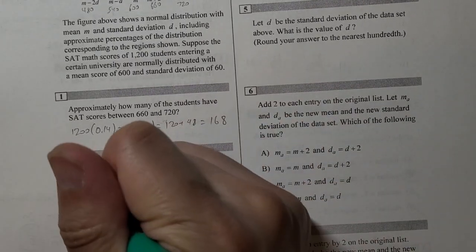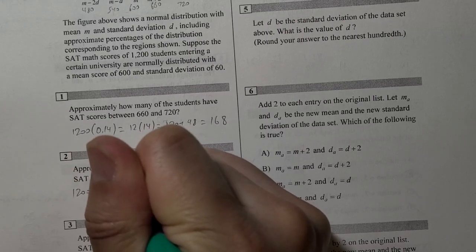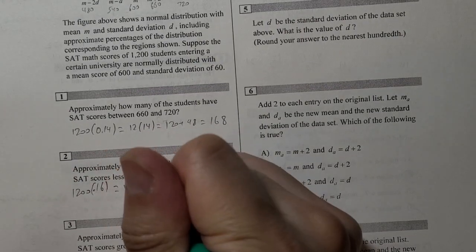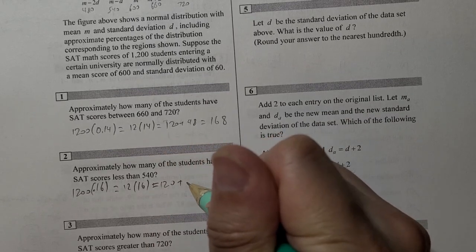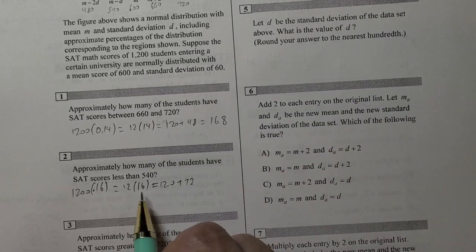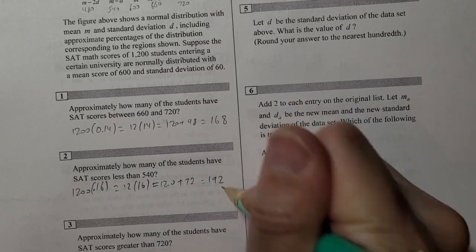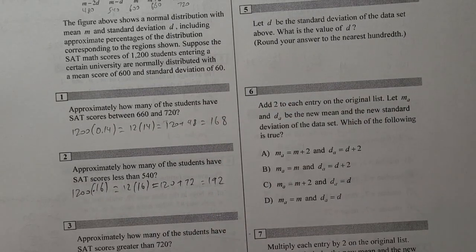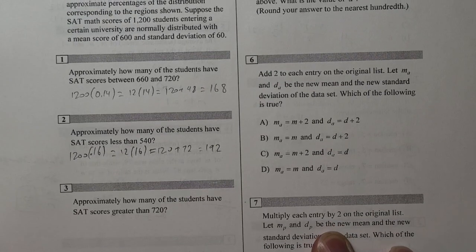So 16% of 1,200. So 0.16, right? All right, so this is 12 times 16, which is 120 plus 72. Is that right? That's not right. That's 120 plus, that is right, 72, which is 192. Okay? And how many students have SAT scores greater than 720? Approximately how many students? So go ahead and try to solve this one.